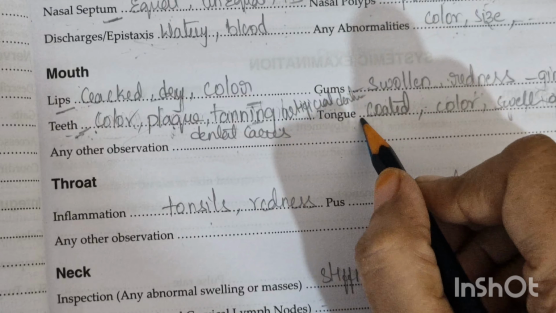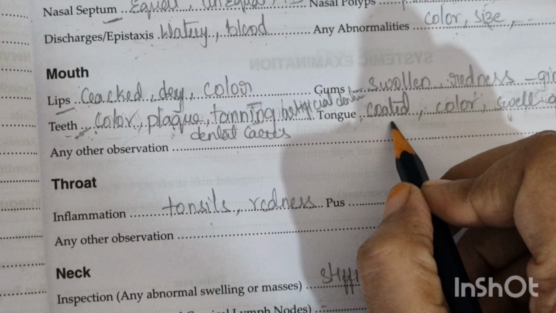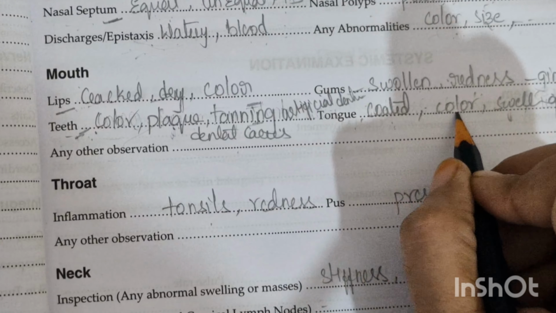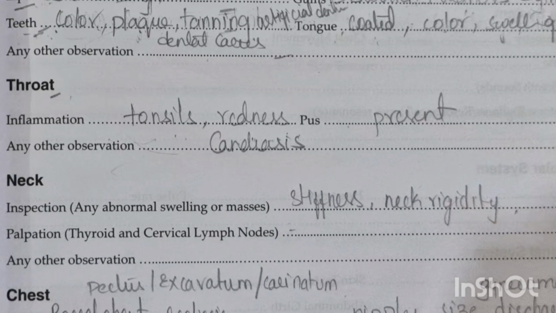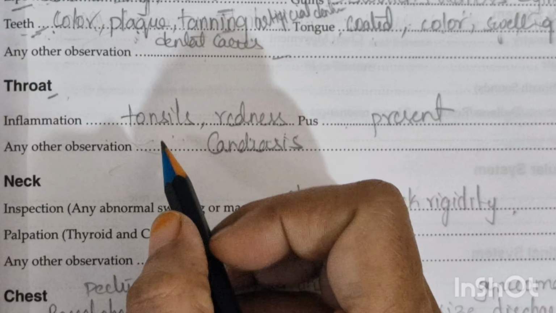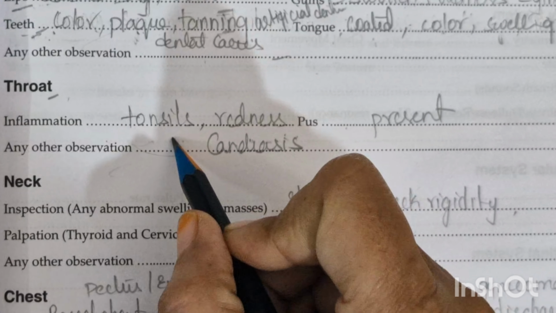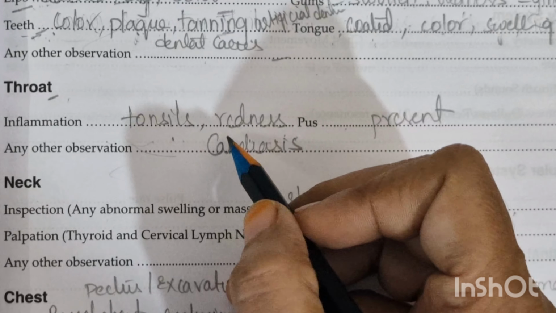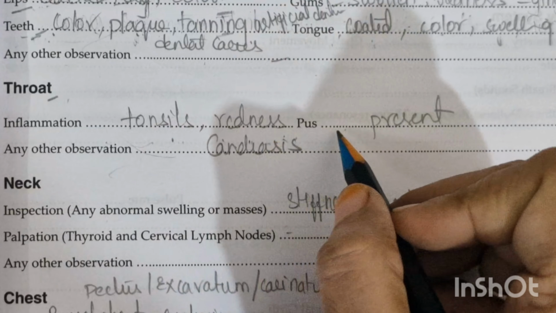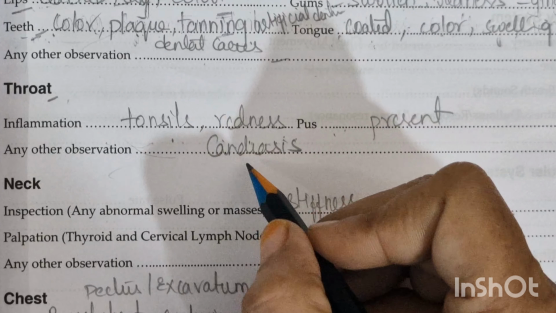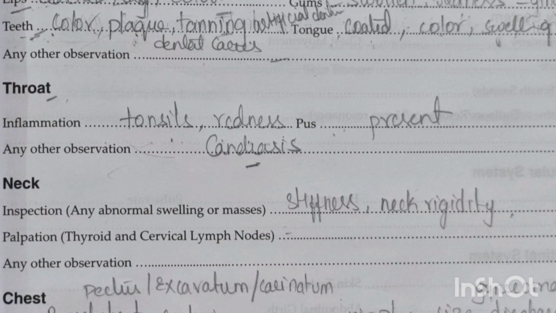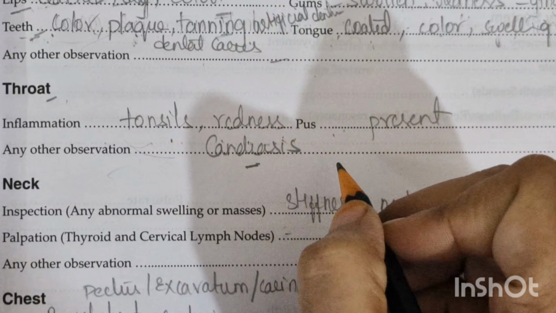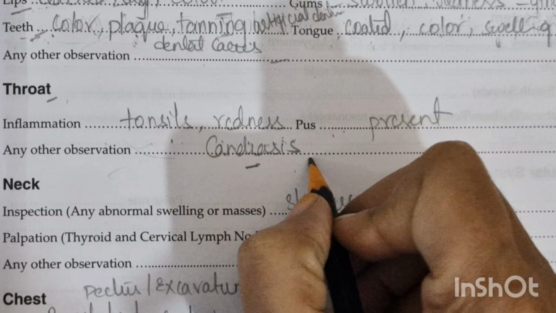Then tongue, whether it is coated or not, whether swelling or redness is there, that you have to write here. Other than this, if you are finding any abnormalities, note that. So in the throat, you have to see inflammation, like inflammation of the tonsils, whether redness is present or not, whether pus formation is there or not, and candidiasis, that white coated thing around the mouth and the throat, neck region. Whether it is present or not, you have to find out and write here.